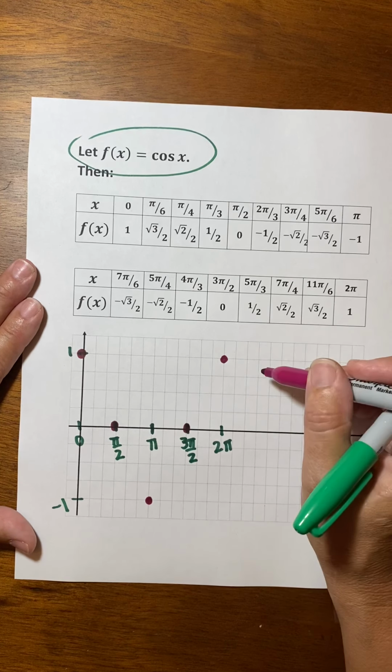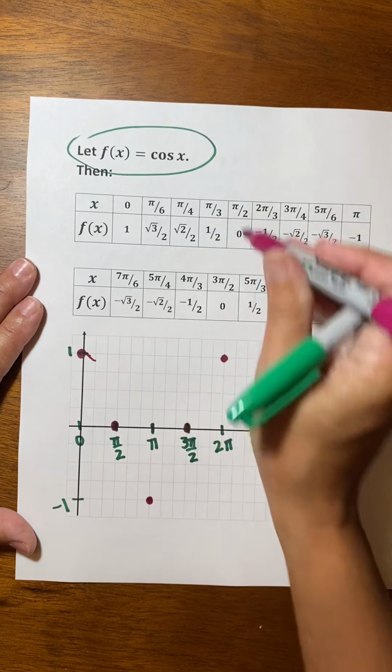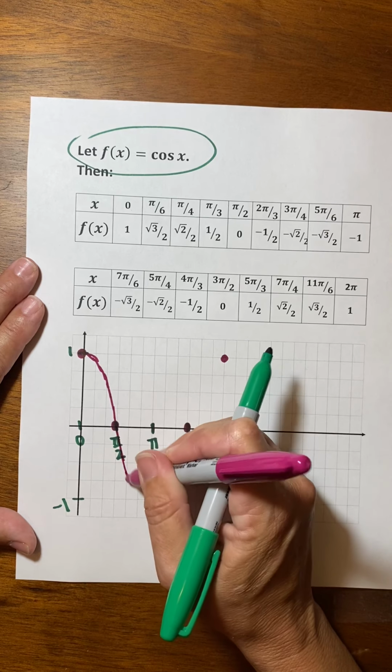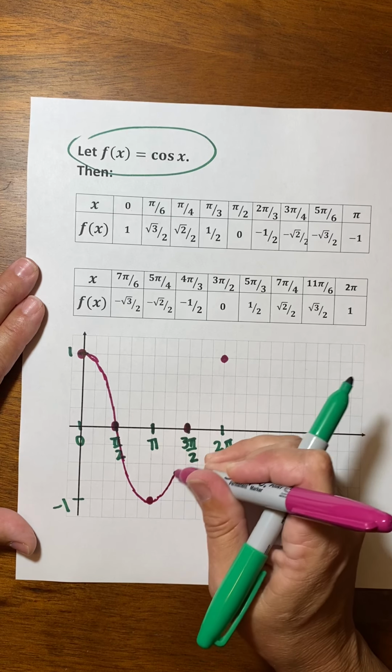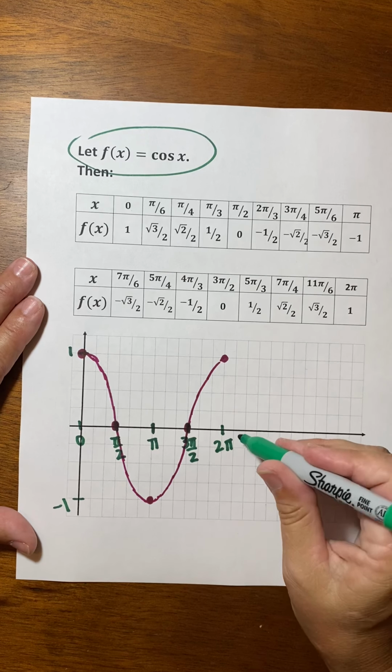Now if we put in a couple more, we'll see that it's not a V shape. If you plot a few more of those and squish them in, you'll see that it follows the same hill and valley pattern as the sine.